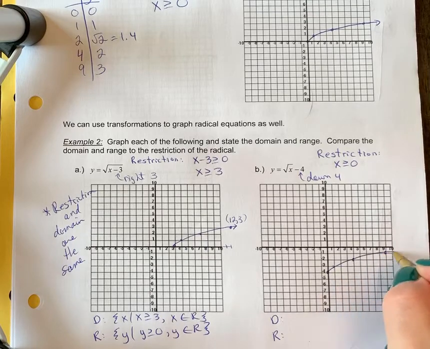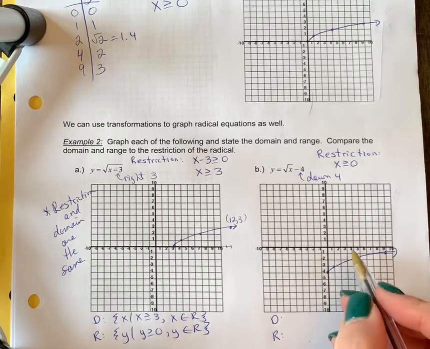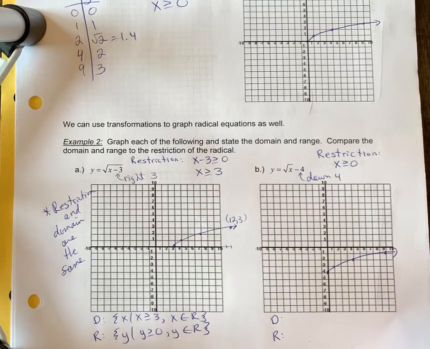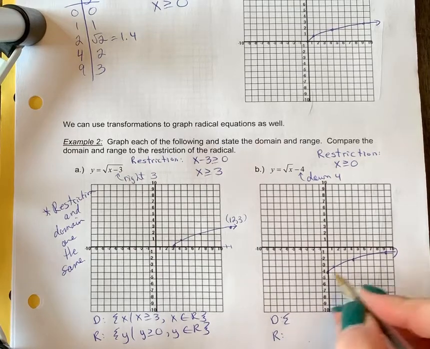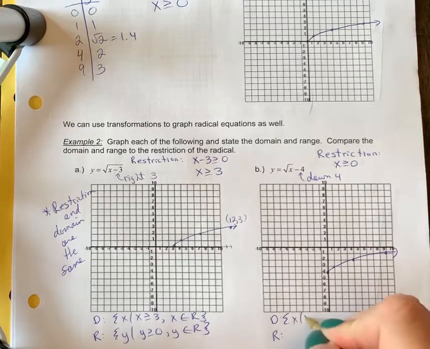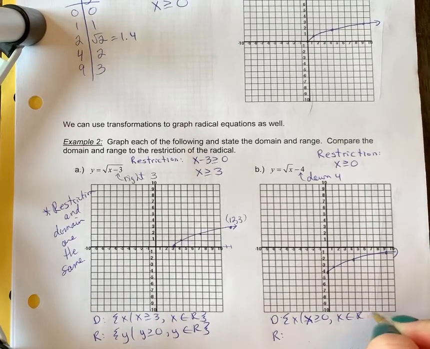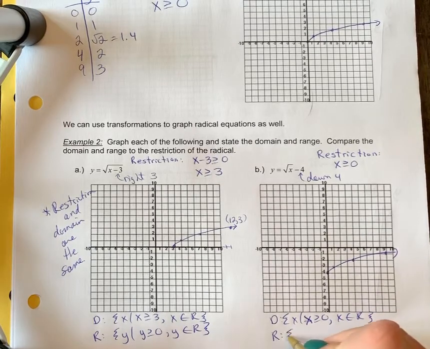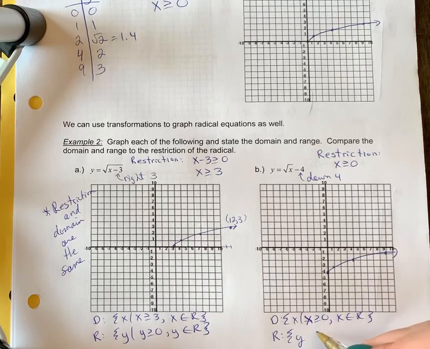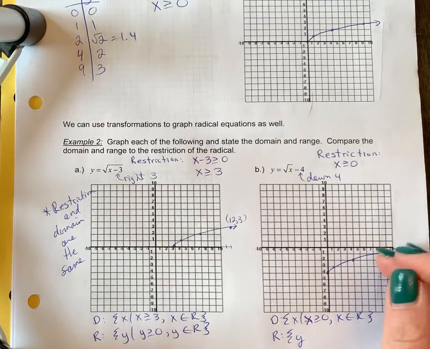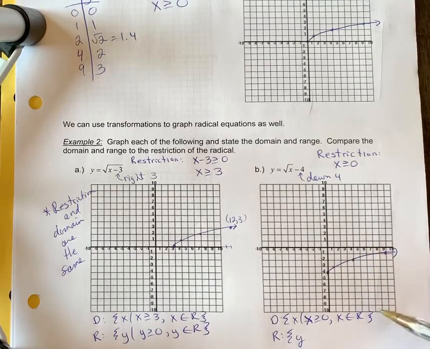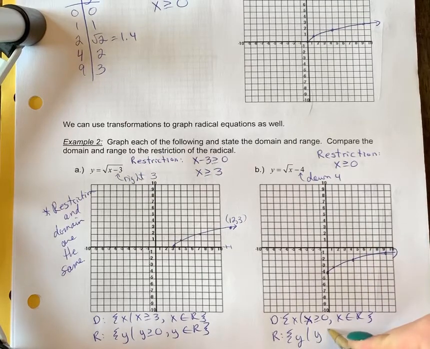Sometimes I suggest turning the paper sideways, and you can think about it as that sideways parabola as well. All right, the domain, as you see, is still x is greater than or equal to 0. So it's the same as the restriction. The range in this case, because we went down. So the range, you do have to always look at the vertical shifts and reflections when we get into reflections. y is greater than or equal to -4.